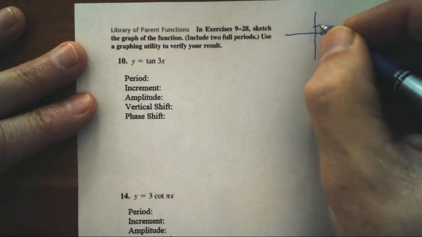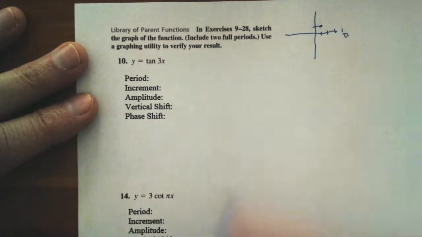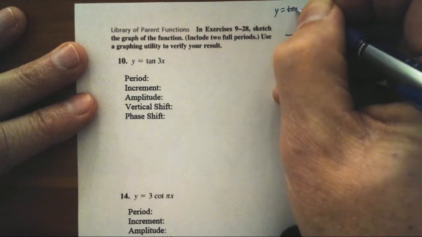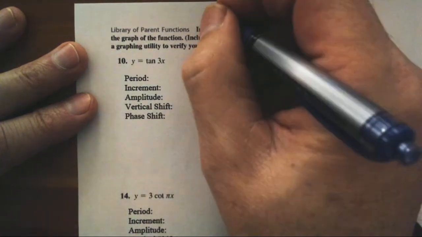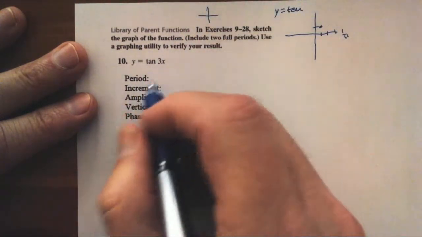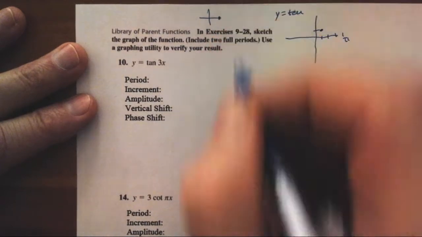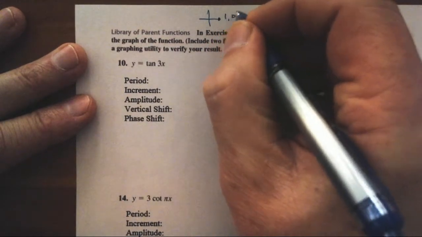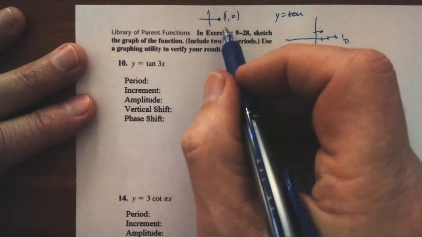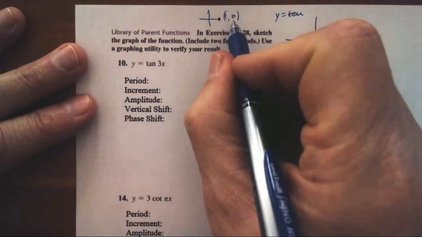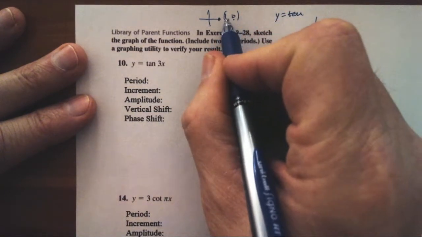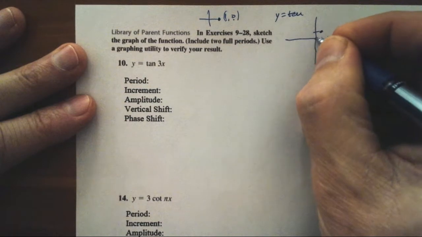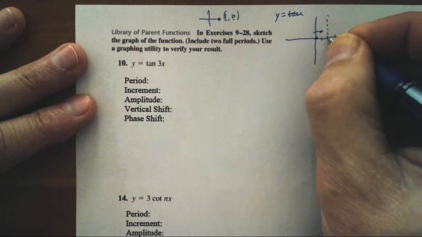Always goes through pi on 4, 1, tangent and cotangent. This is y equals tangent. Since tangent is y on x, remember we've got a point here, 1, 0. Y on x is 0 on 1, that is 0. And that tells me what I need to know.